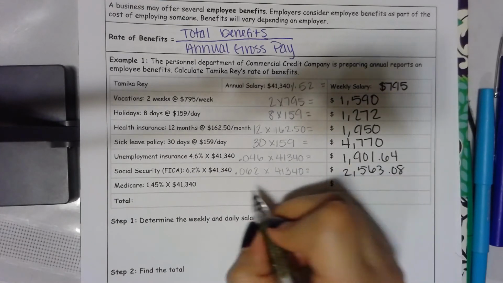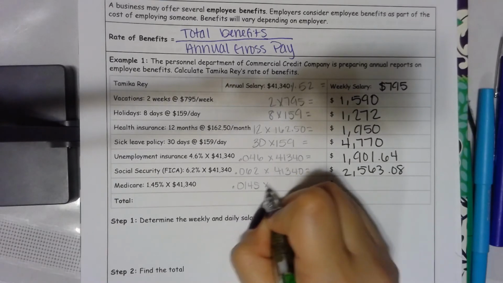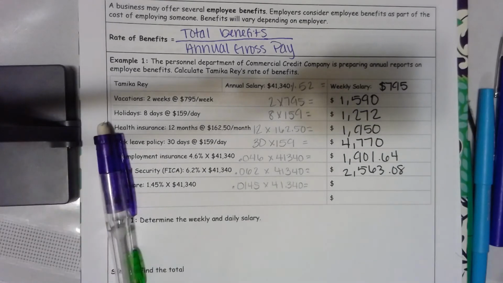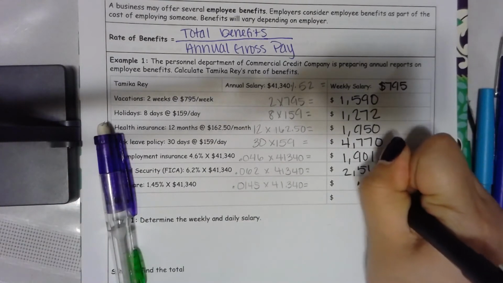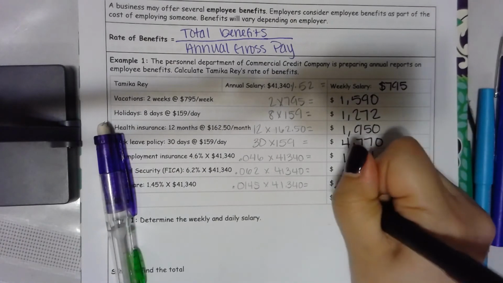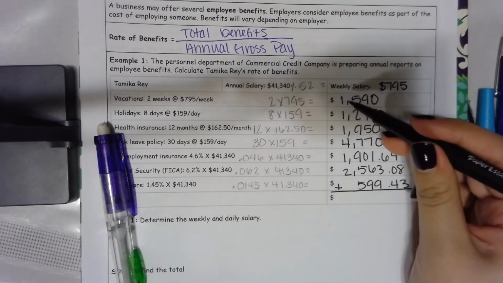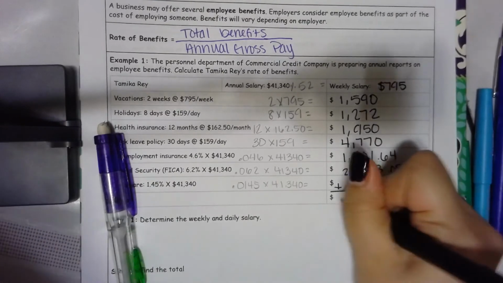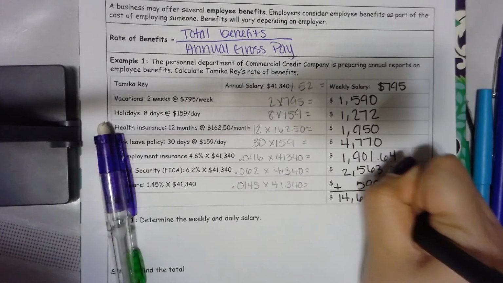And then if your Medicare is 1.45% of 41,340, then you would just do 0.0145 times 41,340, and that would give you a total of $599.43. And then you would total up all of your benefits, starting with the $1,590 all the way to $599.43, which would give you a total of $14,646.15.